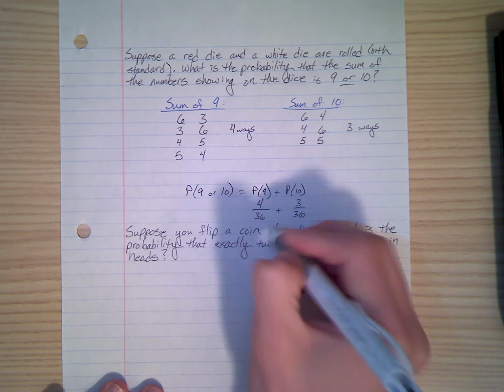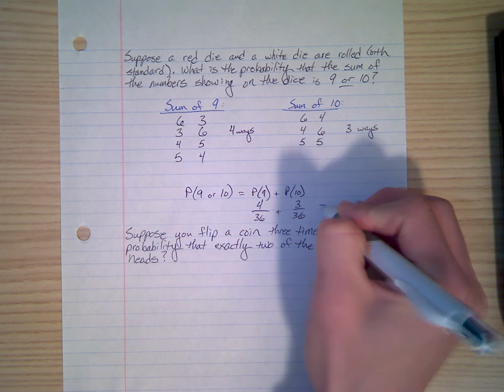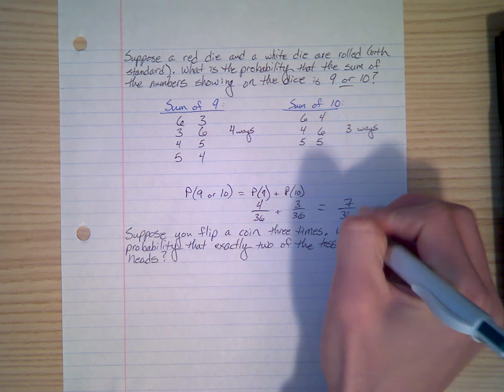Now, where did I get the 36 from? Well, there's 36 outcomes when you roll 2 dice. 6 outcomes from the first, 6 outcomes from the second. Fundamental counting principle, again, that combinatorics part. 6 times 6 is 36. So that's where we get that number from. So then the probability of rolling a 9 or a 10 is 7 out of 36.